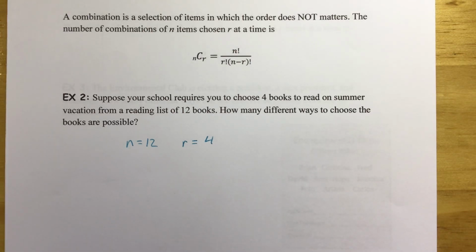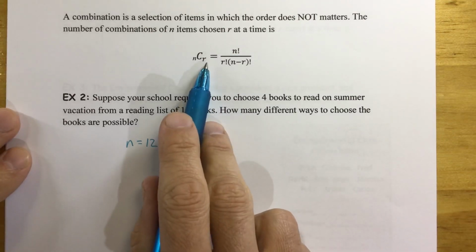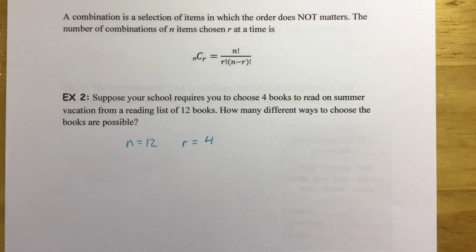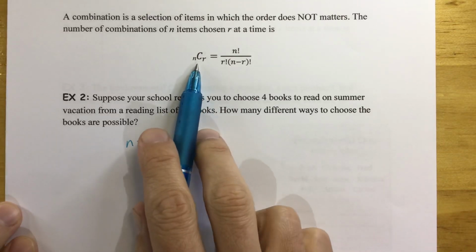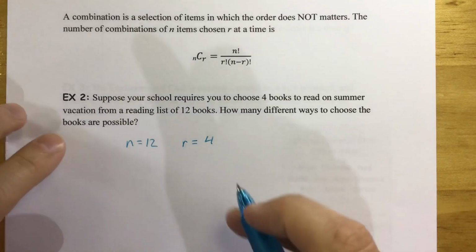You have to be really careful here because they don't care about the order you choose them in. It doesn't matter if you choose book A first and then book B second and so on. It's just how many different groupings of the books we can get out of those. So it does fit this. When we look at permutations, there's always going to be an extra bit of context where the order is a very important aspect. If it's not important, just go ahead and assume that we're doing a combination like this.